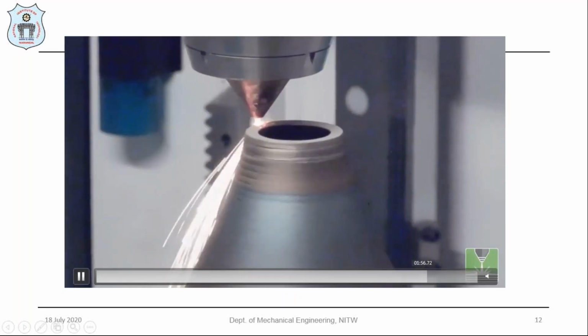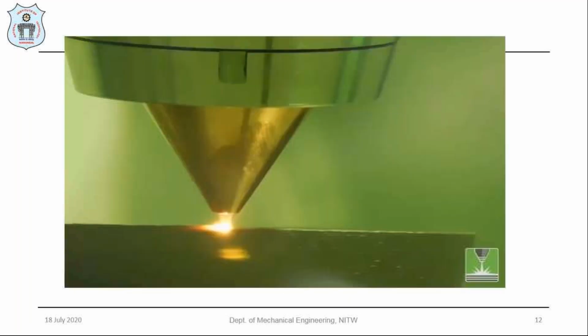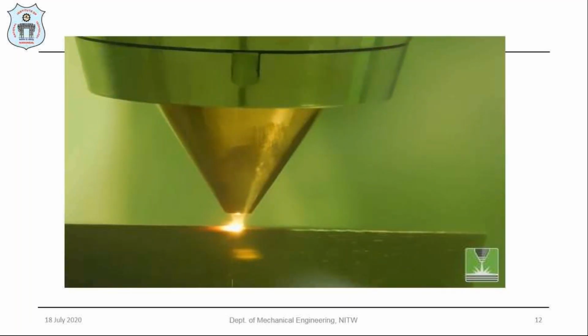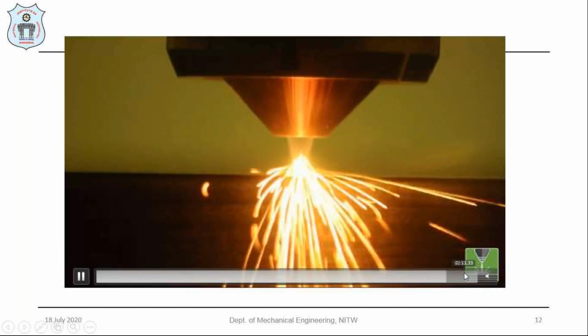You can see that for repairing purposes, as well as for functional part building, we can use this type of DED technology.